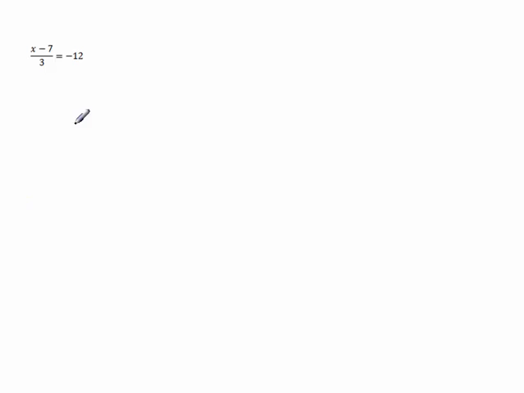Now for this problem, I have x minus 7 in my numerator and 3 in the denominator. Well, in general, when you have fractions in an equation, you want to clear the denominator by multiplying both sides by the denominator. So I'm going to multiply the left-hand side by 3 and the right-hand side by 3.